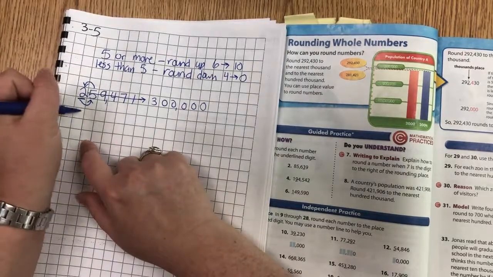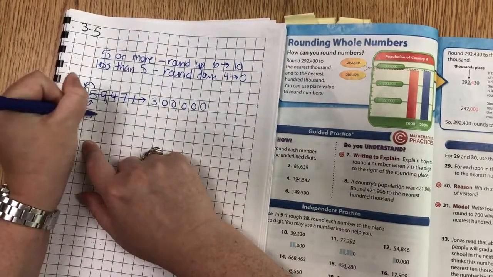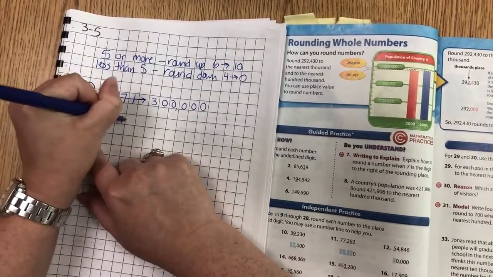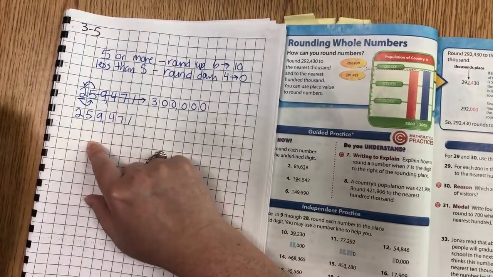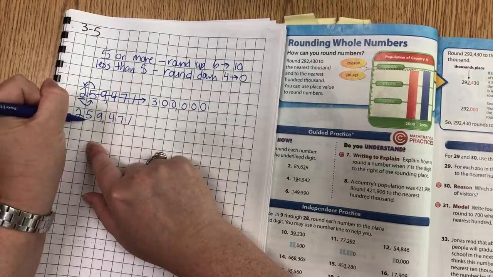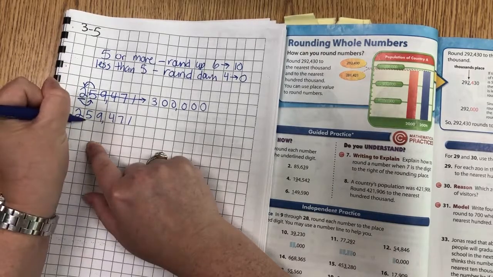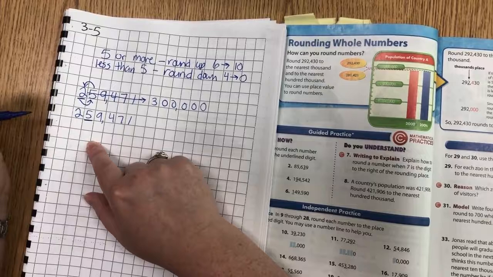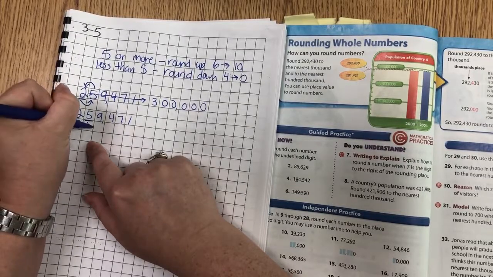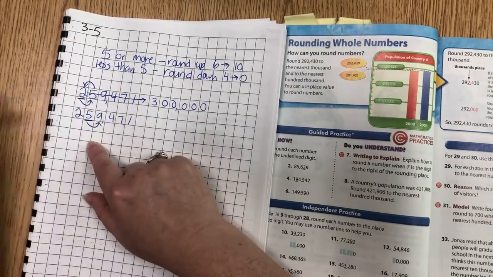Now let's try it with the same number. 259,471. But now we're going to round it to the nearest 10,000. So I underline what number is in the place value of 10,000? The 5. Underline the 5. Then I draw an arrow to the number that comes after it.